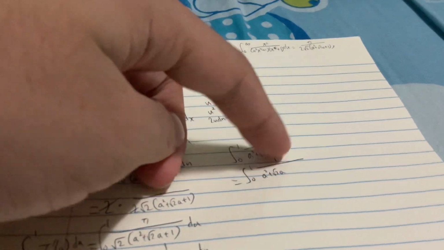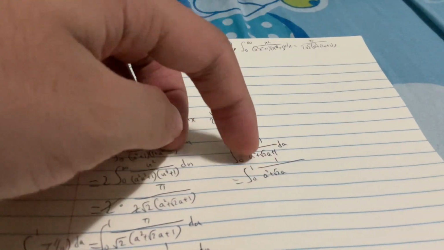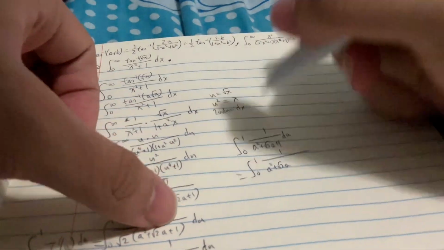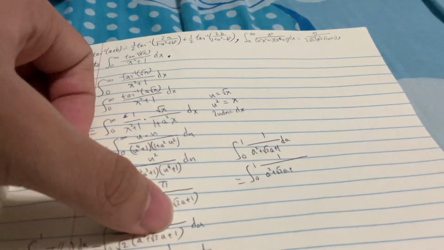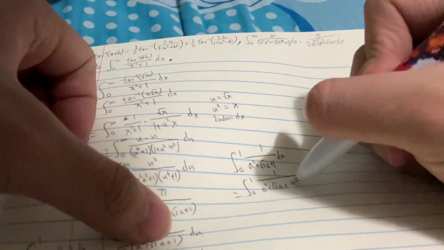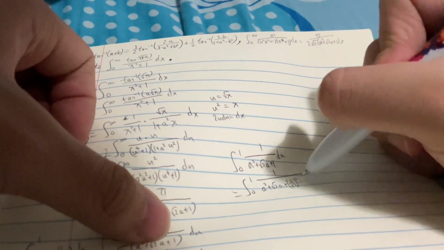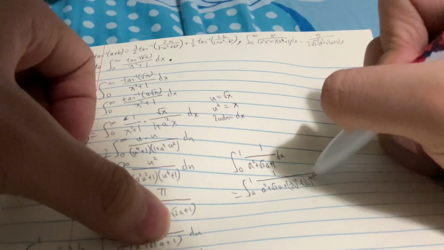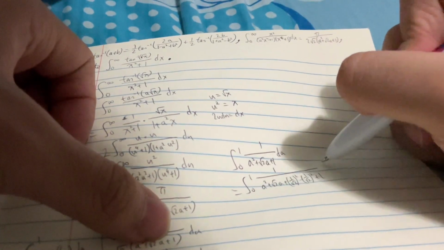Look at the coefficient of a. The coefficient, take half of it, which is square root of 2 divided by 2, which is 1 over square root of 2. And square that. But remember to subtract it too, because it will change the result if you don't subtract this. 1 over square root of 2 squared dA.